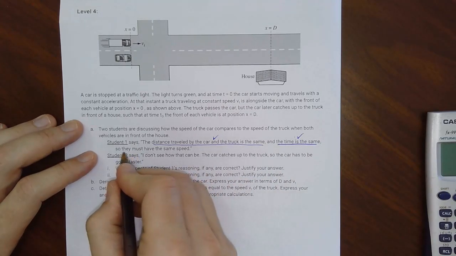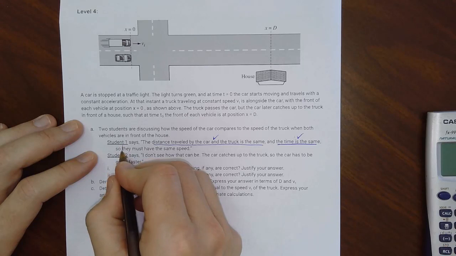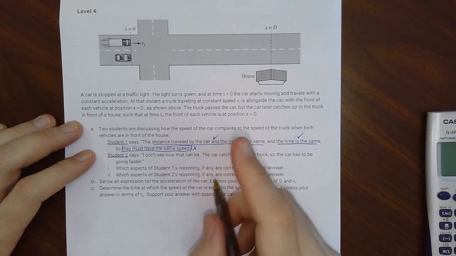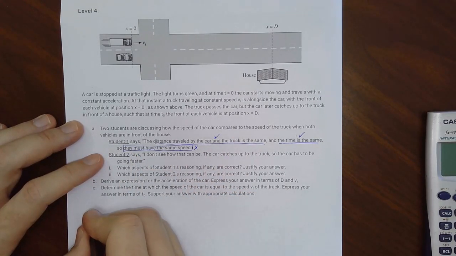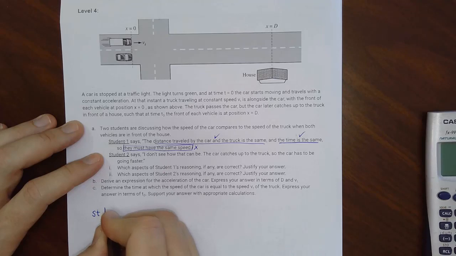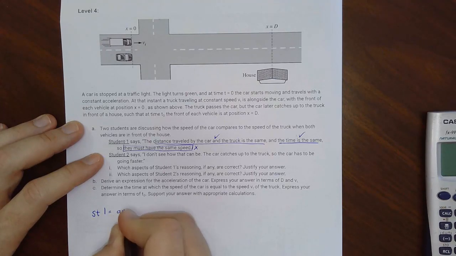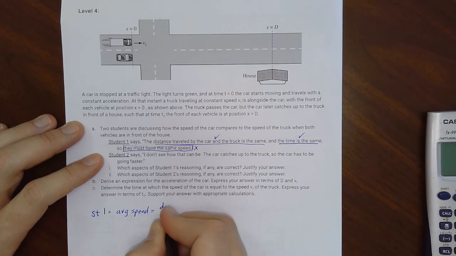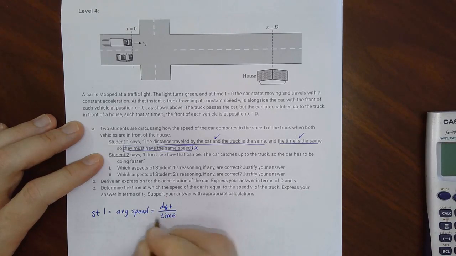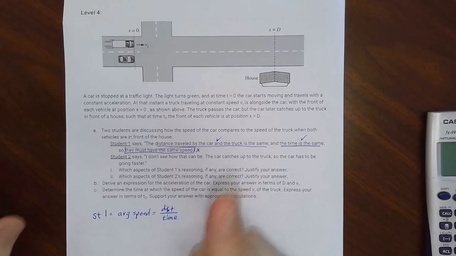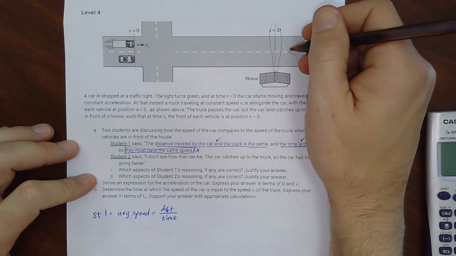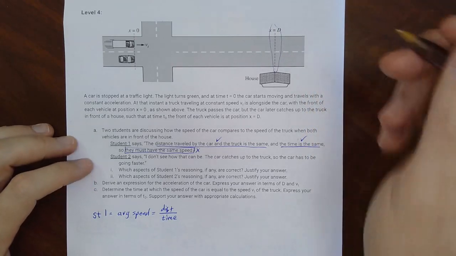But this right here is not correct. They must have the same speed. Sorry, buddy. That is not correct. Why is that not correct? Well, what student 1 did is use our definition for average speed, which is the total distance over the total time. And so is the average speed the same? Yes, absolutely. But is the speed at this point in time the same? No, it's not.